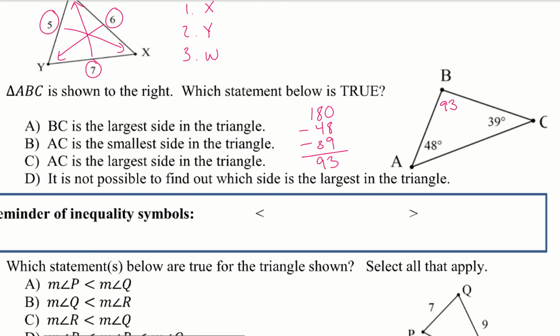Okay, so now I can look at the sides and the angles appropriately when reading all my options. So BC is the largest side in the triangle. So BC would be here, which is across from 48. 93 is my largest angle, so therefore A cannot be my answer. Okay, AC is the smallest side, so it should be across from the smallest angle. 39 is my smallest angle, right? 39 here. Oops. 39 is my smallest angle, which means AB is actually the smallest, so it can't be B either.